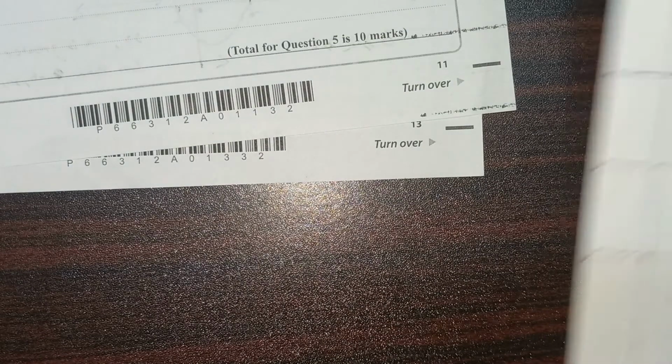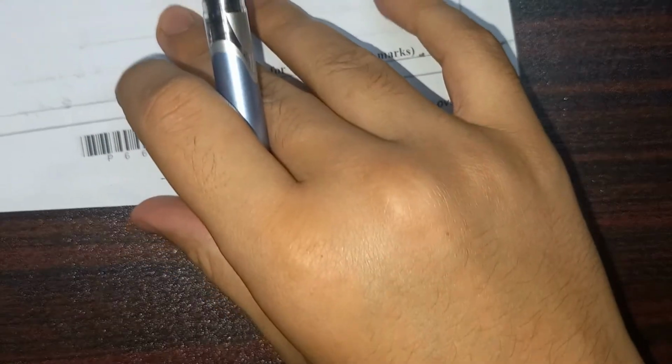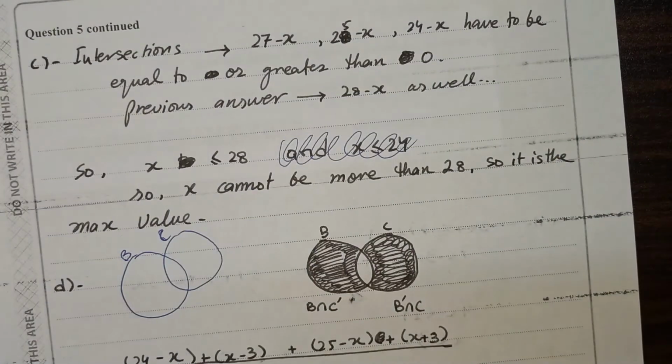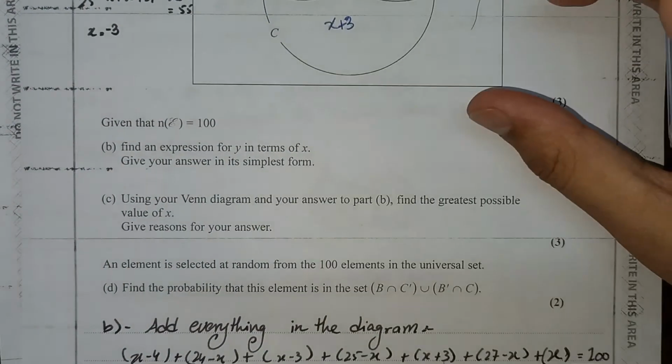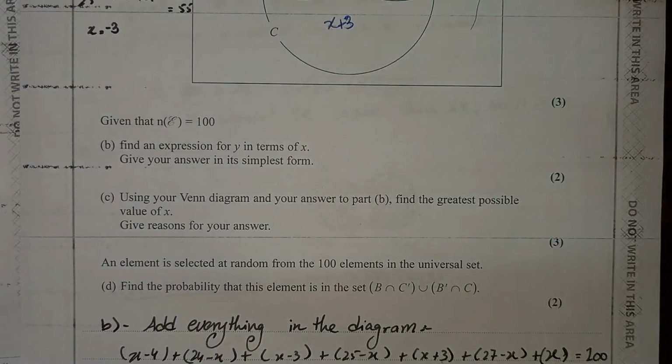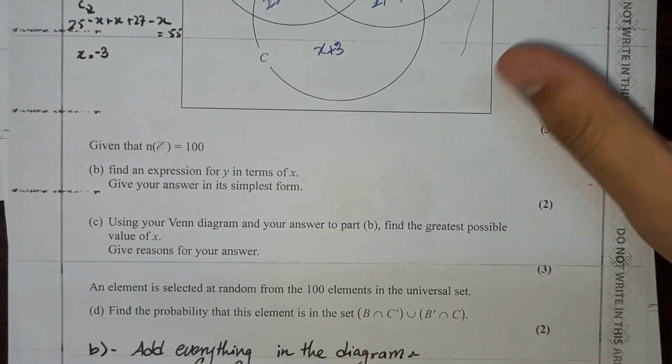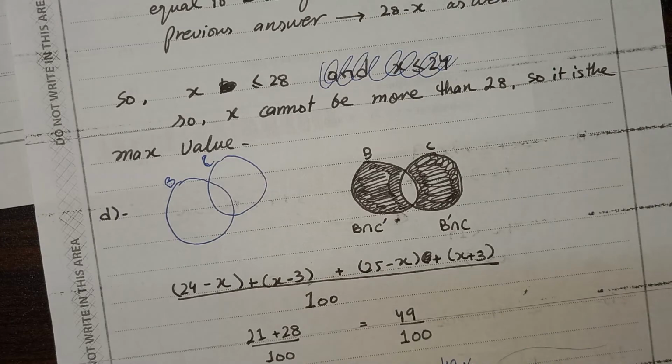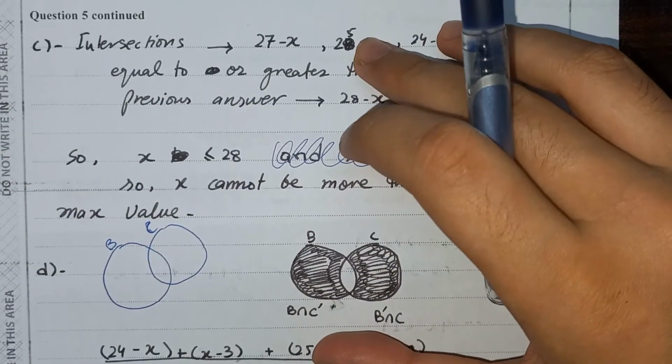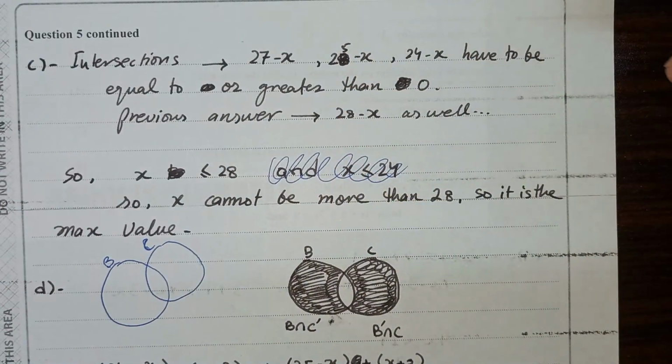Okay, so we're not done with this paper here. We will just keep this aside for reference, and read out part C. Using your Venn diagram and your answer to part B, find the greatest value of x. This is actually the part which confuses a lot of students. So what can the value of x be at its most?